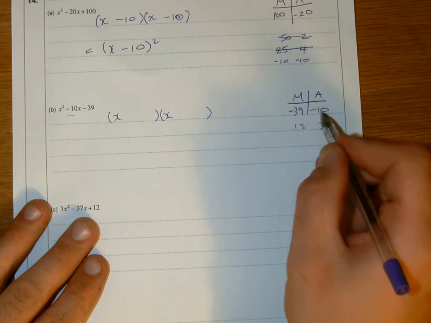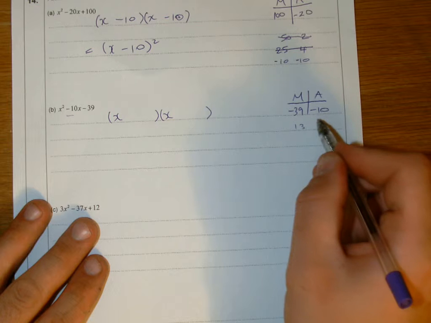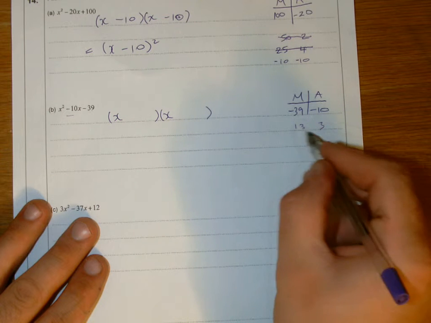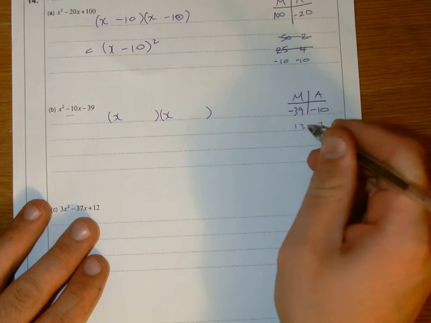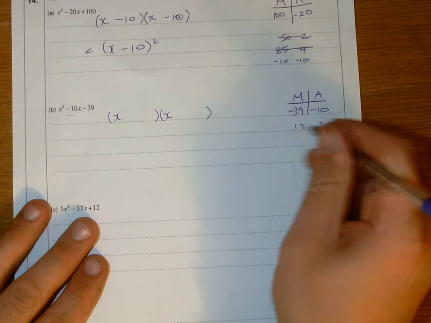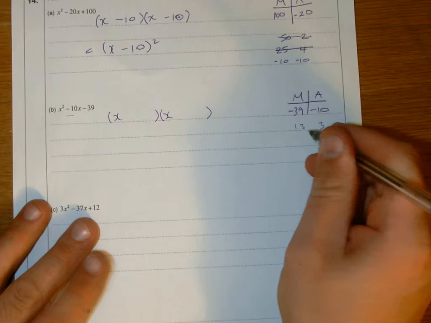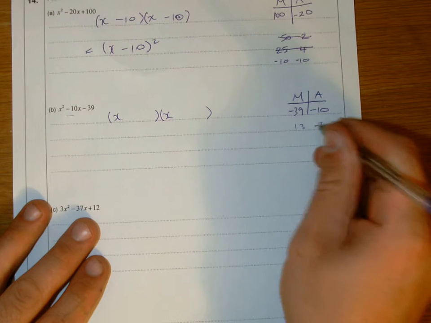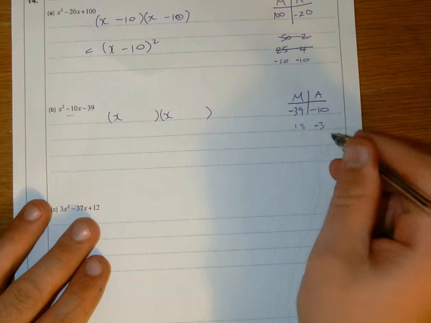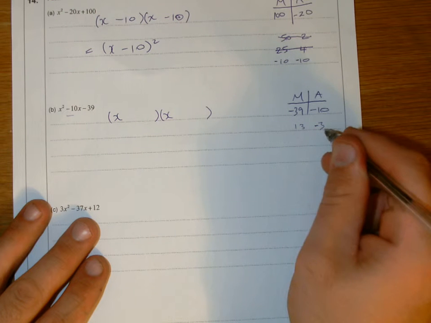Can we get these to add up to give minus 10? We can, can't we? Be careful, we have to put a minus somewhere. Be careful where you put your minus. If you put your minus in front of both of them, then that will give you minus 16, so that's no good. If you put your minus here, that will give you 10. 13 minus 3 is 10, that's no good.